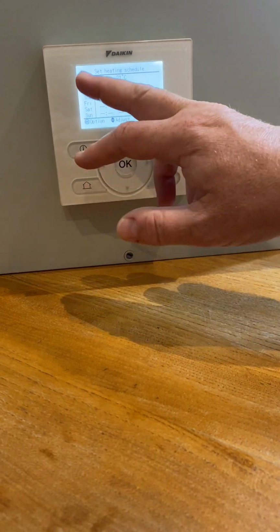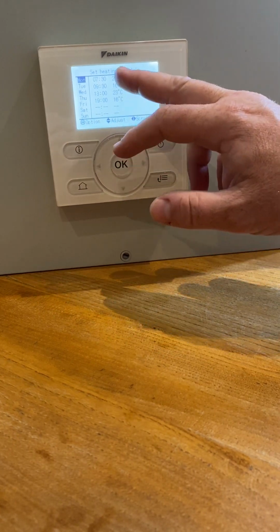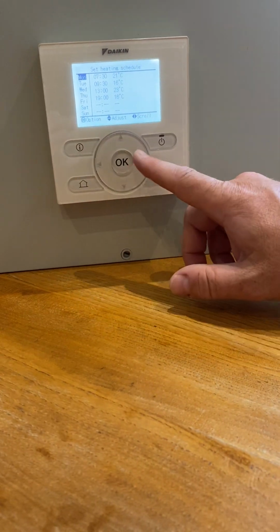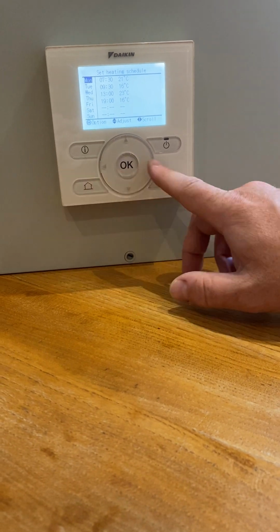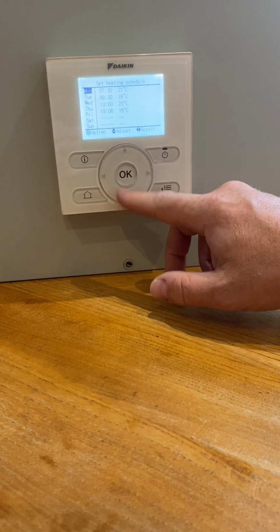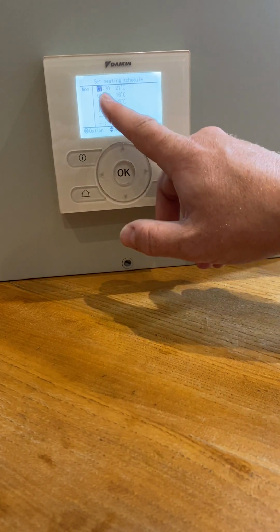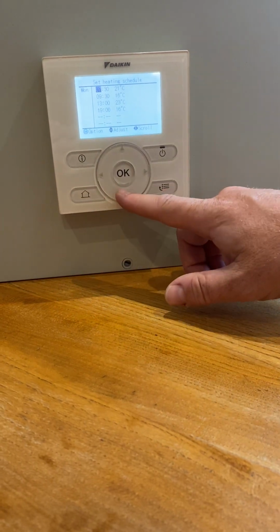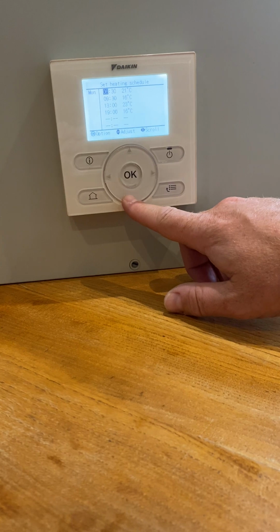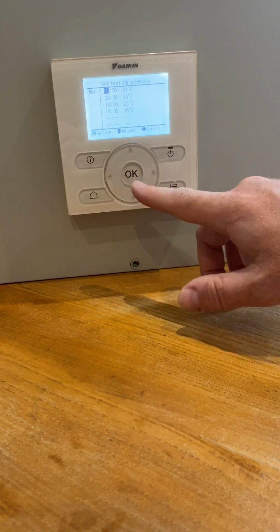And what we can see here, we have the 7 days down the left hand side, and we can have 6 time settings on the right hand side. If I come across, so remember, left and right arrow key to toggle across settings, it's up or down to alter. So if I wanted to alter that time there, if I was getting out of bed at say 6:30 in the morning, I might want my heating on an hour before that. So typically I would set that to 5:30 in the morning.